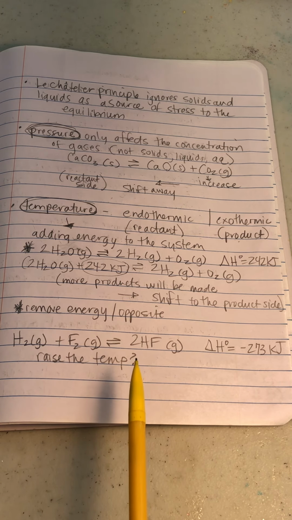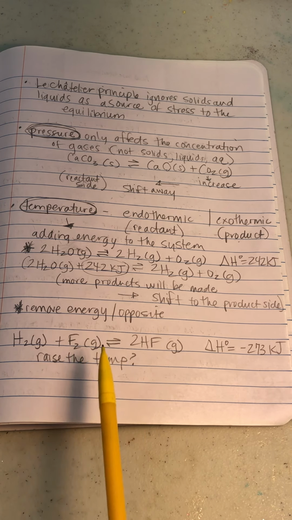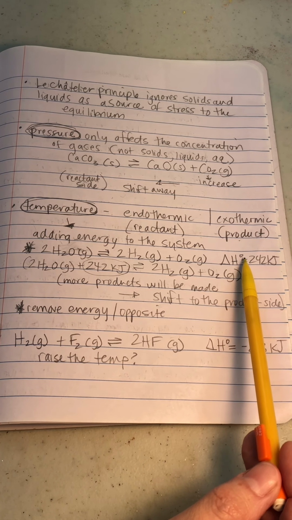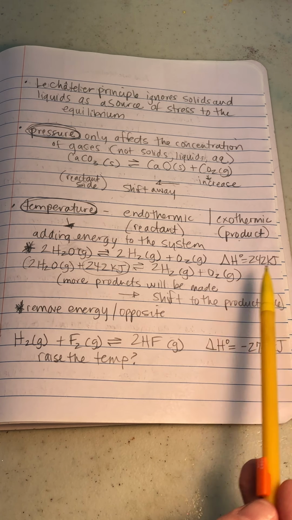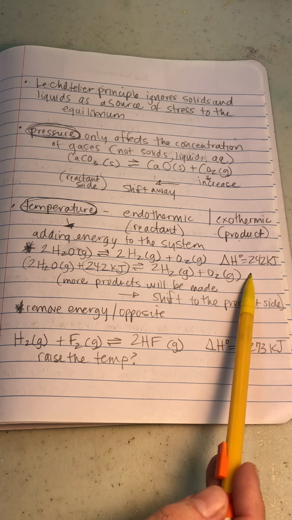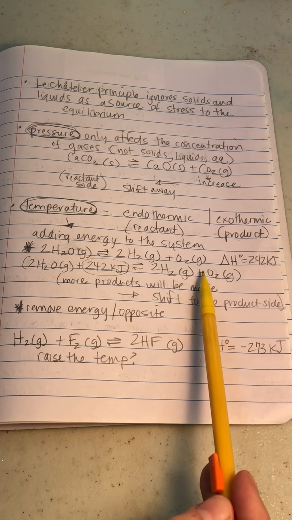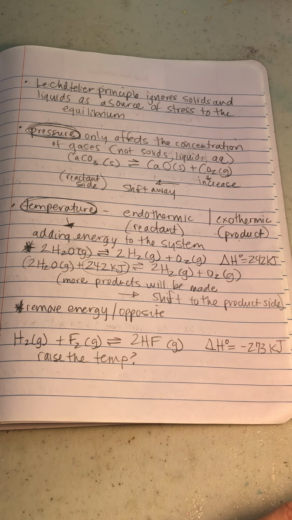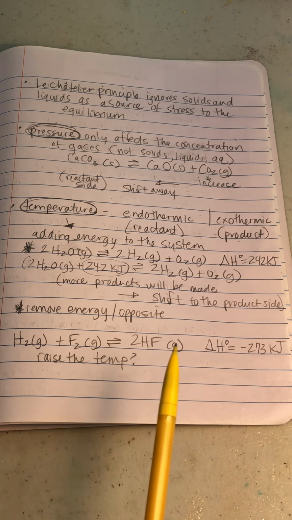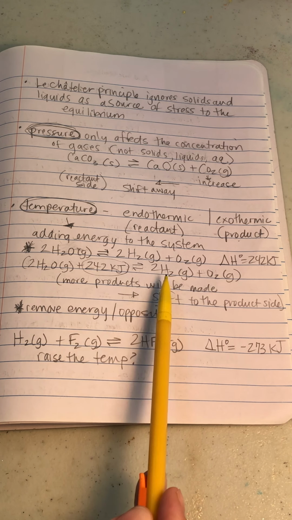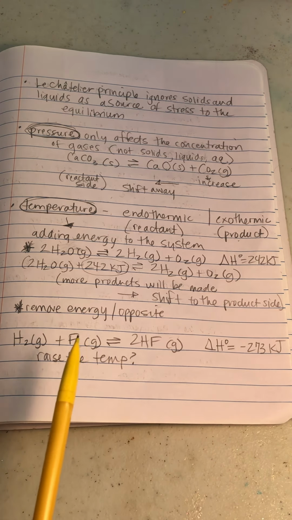And so same, opposite if you remove the energy. So say you have a formula and it came out negative 242. We remember if it came out negative 242, then that would have been written over here on the product side because it would be one of the products. It'd be this plus energy escaping, as in this amount of it. And so it would become a product, and then it would give us the opposite direction for what's happening.